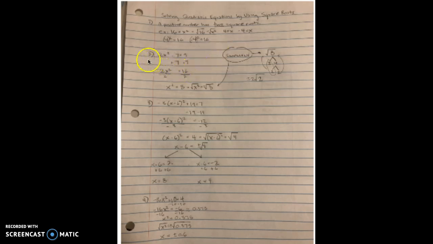Okay, so let's look at how we do this. If you look at number 2, you have 2x squared minus 7 equals 9. So what we want to do is add 7 to both sides. Why? Because we want to get x by itself. We're trying to solve for x here. And when you do that, you get 2x squared equals 16. Well, you need to divide by 2 because we want to get that x squared, and you divide this side by 2 as well. And so you get x squared equals 8.